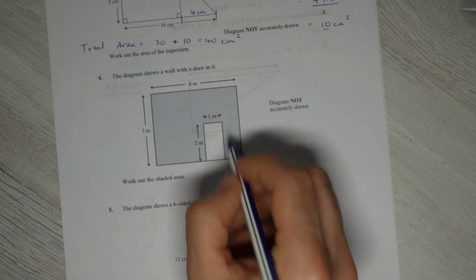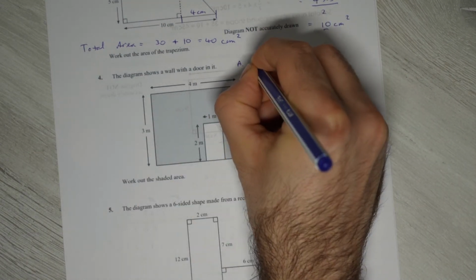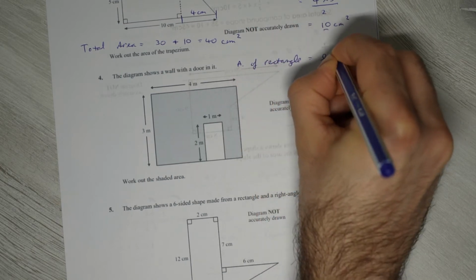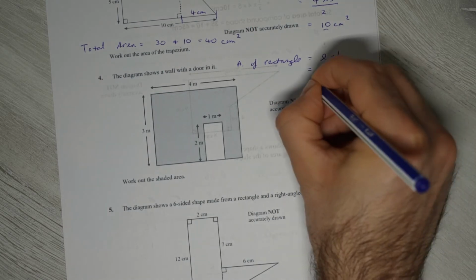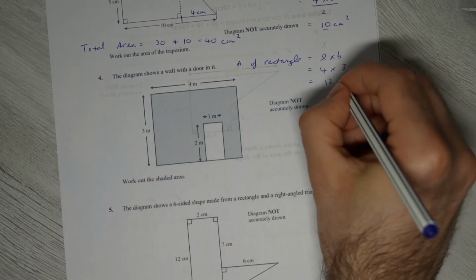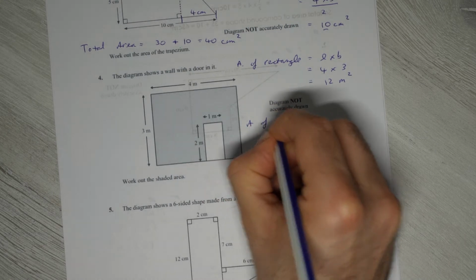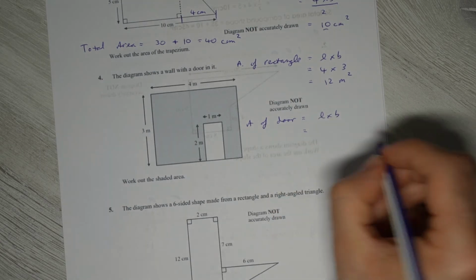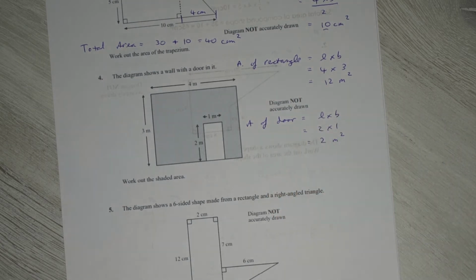So let's start by finding the area of the total wall. Area of rectangle is equal to length times breadth. Length is equal to 4, breadth is equal to 3, which is equal to 12, in this case, meters squared. The area of the door is equal to length times breadth, so 2 times 1, which is equal to 2 meters squared.